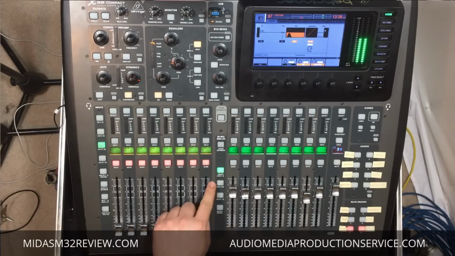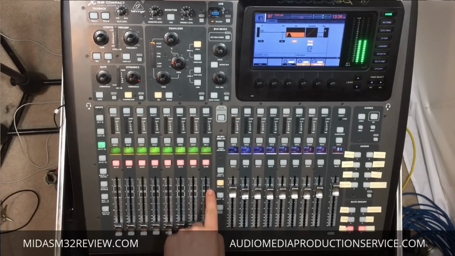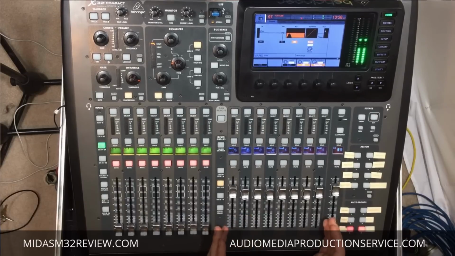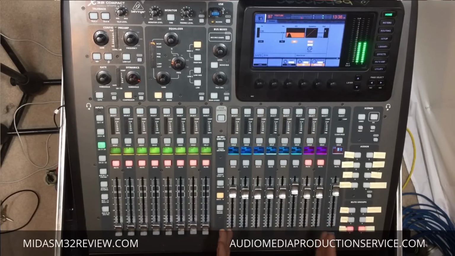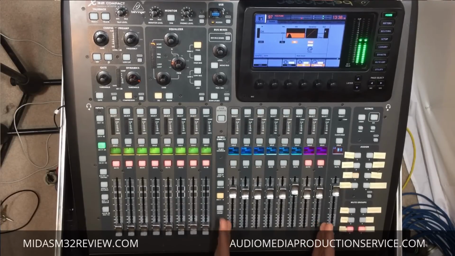So moving on to the next layer, you're going to have your bus out section. You got 1 through 8, 9 through 16, and on all the big consoles, these are in groups of 8, so that's not going to look different on your console.